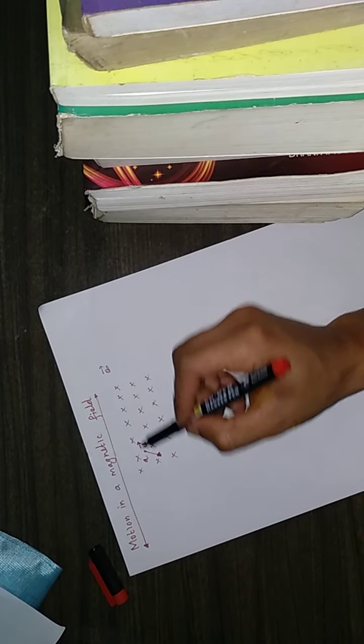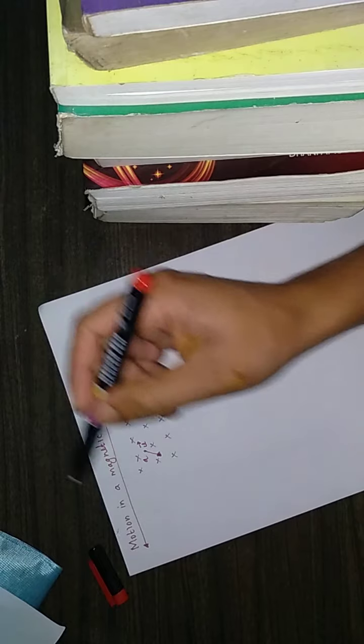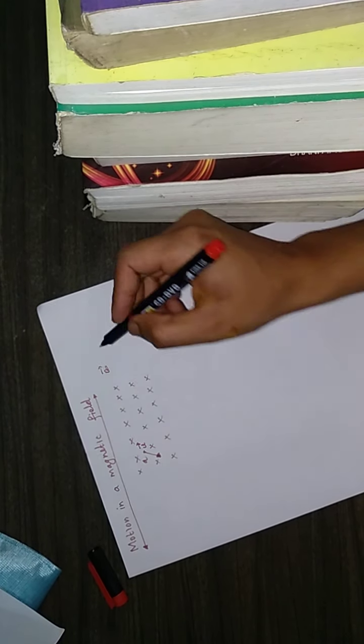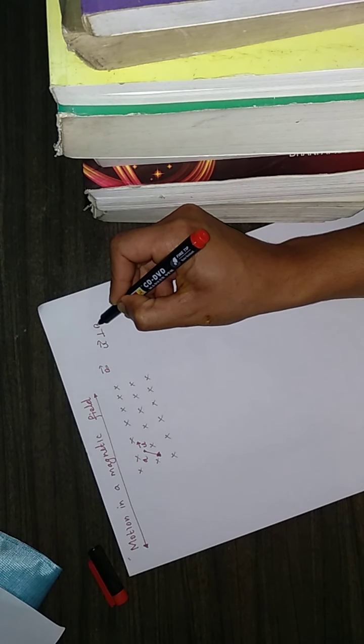perpendicular to the magnetic field, which is going inside, the velocity is in the plane of the paper, so the velocity is perpendicular to the magnetic field.